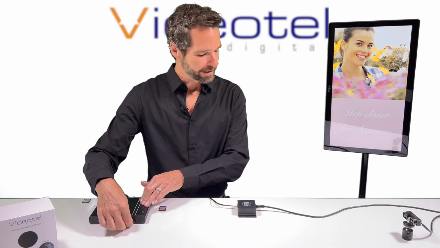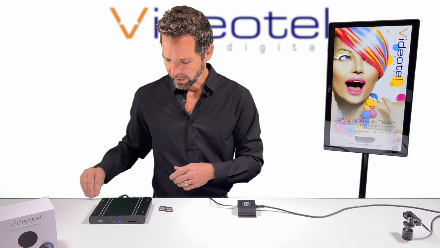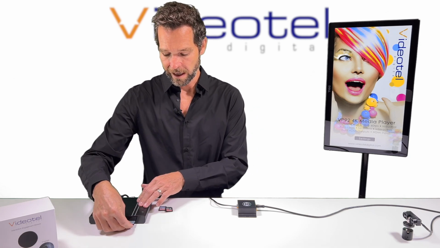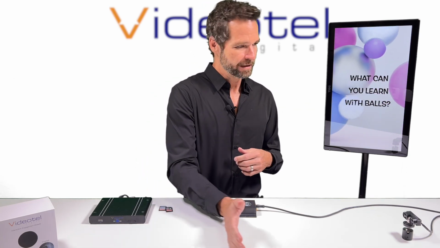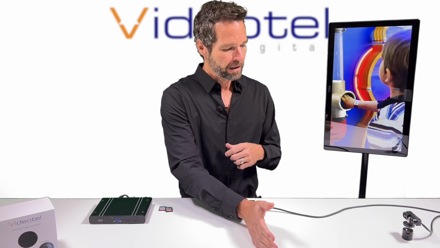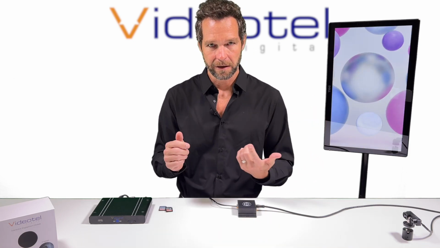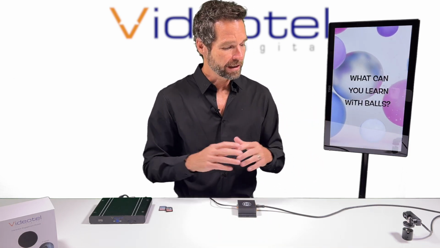So here we have, like I said, retail. Another application, a lot of museums. We're in a lot of museums. So you have some kind of a display, learn how to use this display. Here, what can you learn with balls? And it kind of explains what they're going to see on that display right there. Another example in a museum, if you have an art piece, somebody walks in front of it, it plays the video explaining the art piece and so on. There's just a lot of applications.